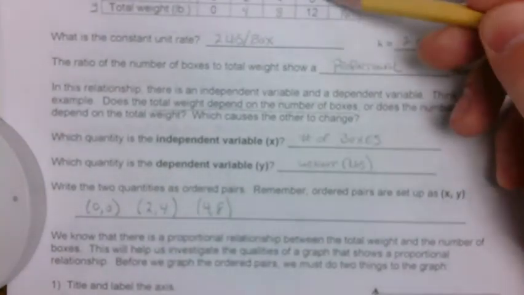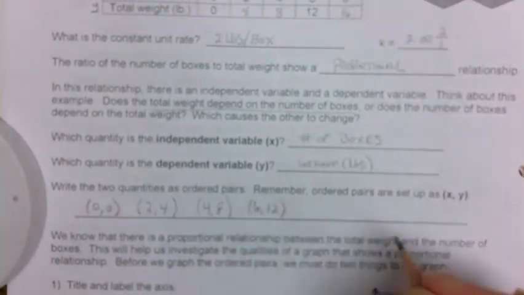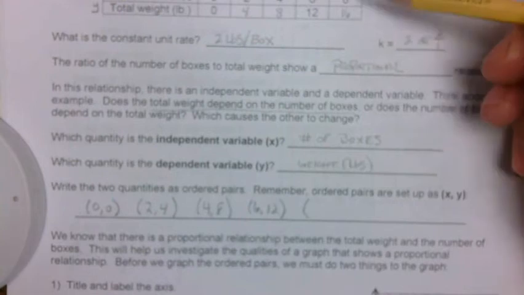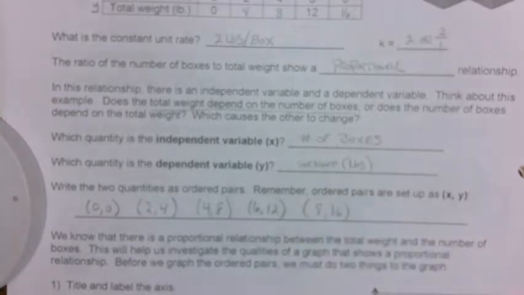My next point, x is 6 and y is 12. 6 boxes weigh 12 pounds. And my last point is going to be 8 comma 16. When x is 8, the y value was 16. Okay? I'm going to take these points now, and I'm going to graph them at the bottom of the page.